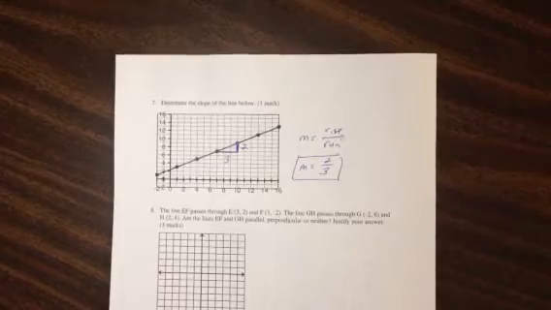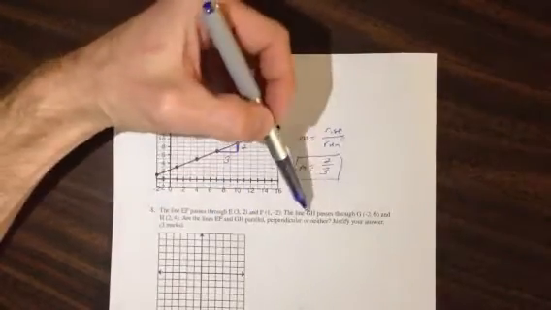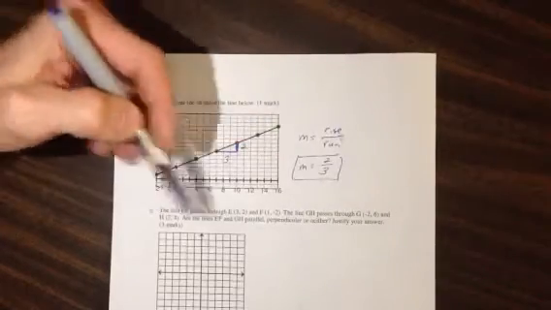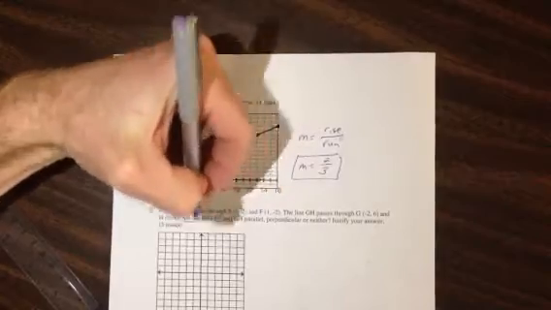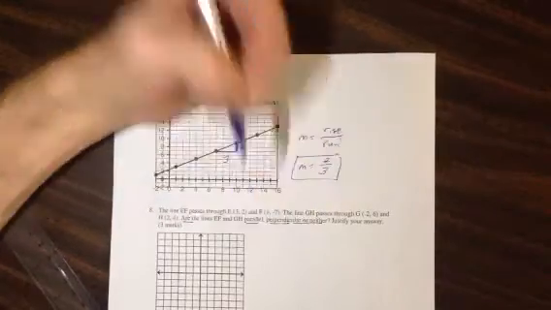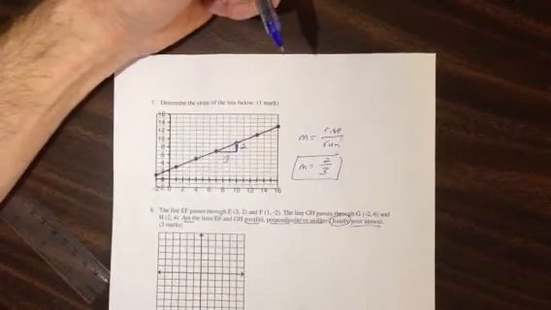All right. And the last one says this. The line passes through these 2 points, E and F. The line GH passes through G and H. Are the lines parallel, perpendicular, or neither? So just answer it with one of those. And then justify your answer. So that means give some sort of explanation.